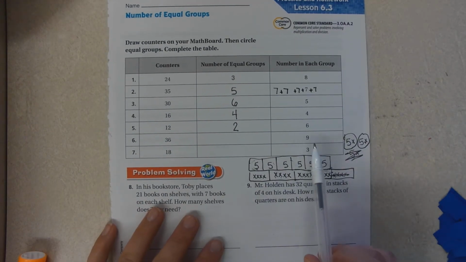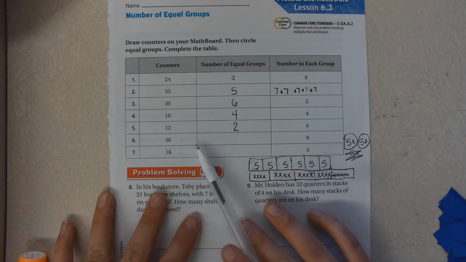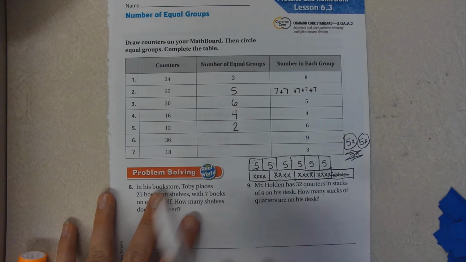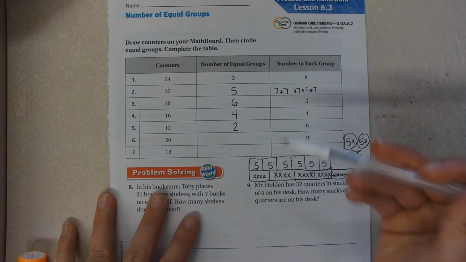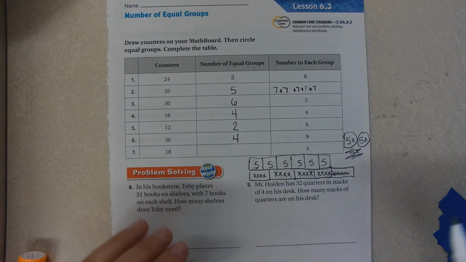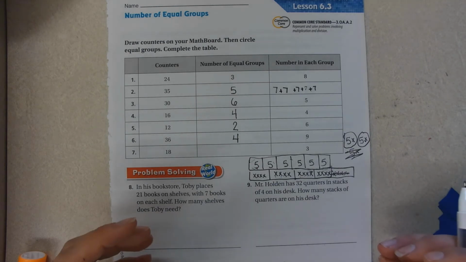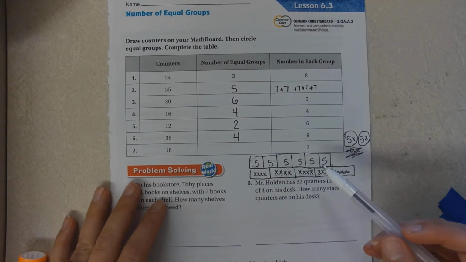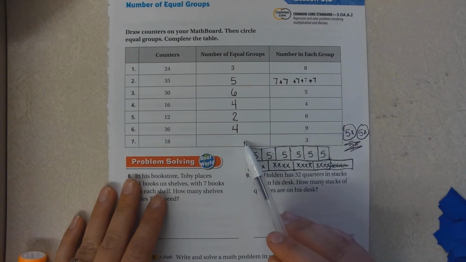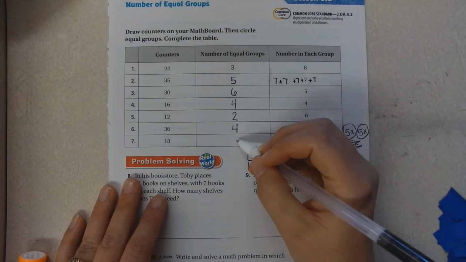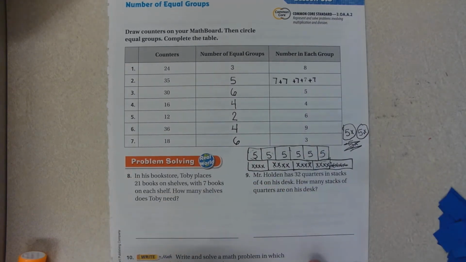Now, if you know your multiplication facts, 9 times what equals 36? 9 times 4. So if you are really fluent at multiplying, you won't have to do any of these because you'll already know the answer mentally. 3 times what equals 18? 3 times 6 equals 18.